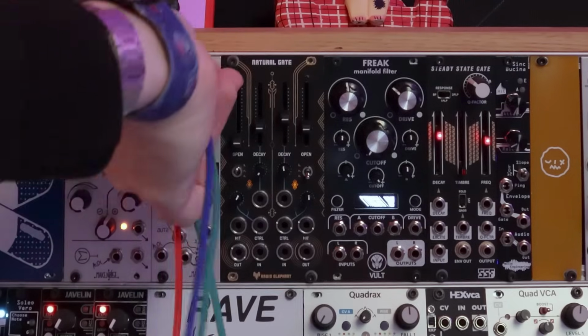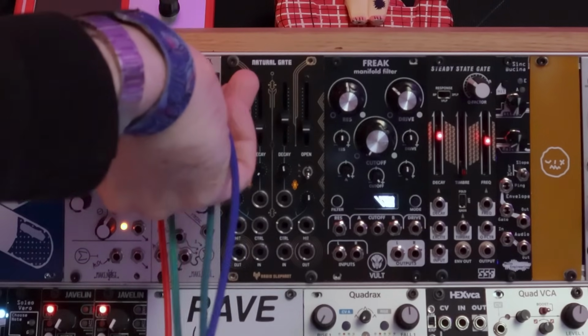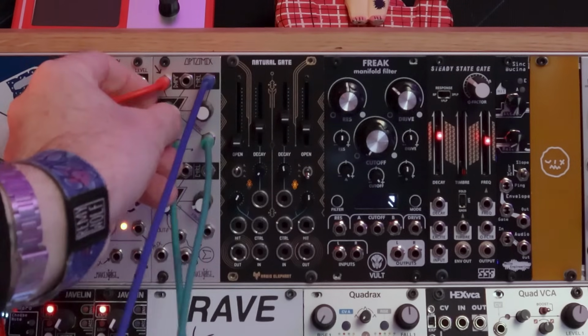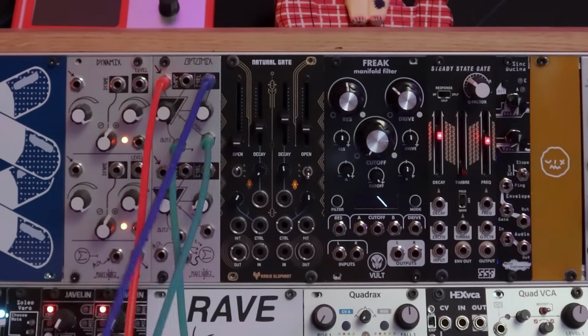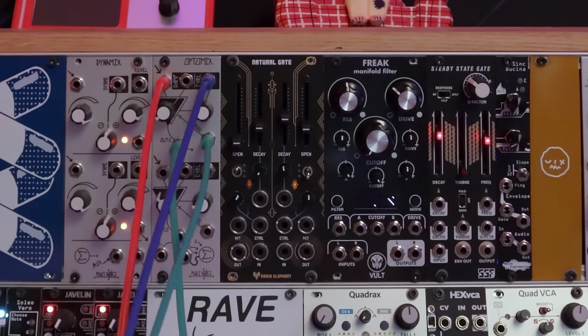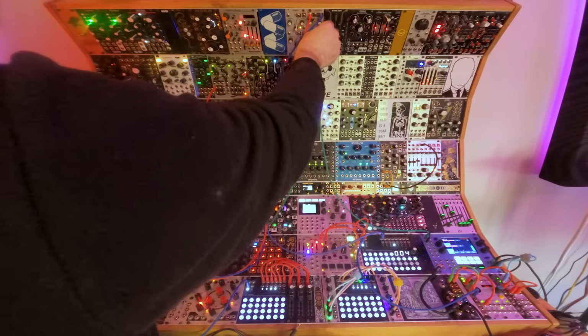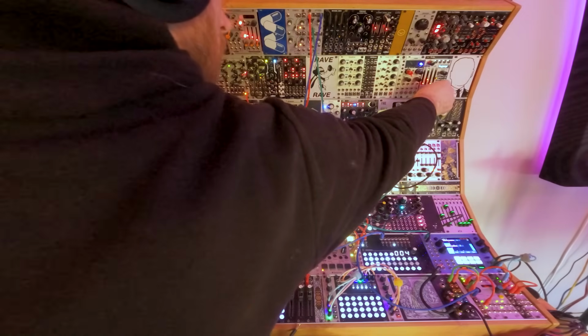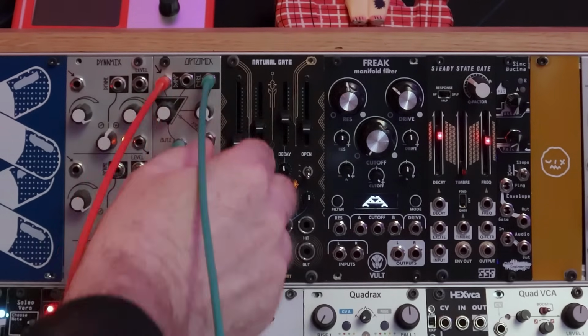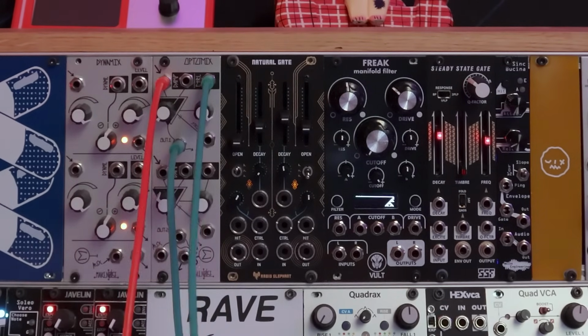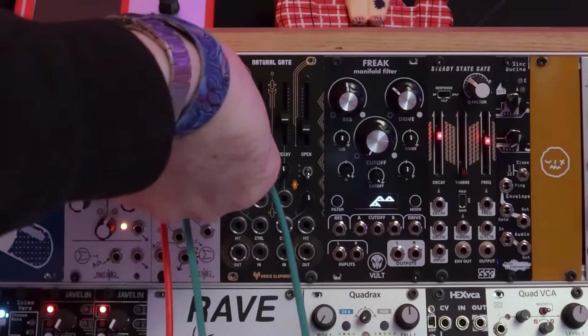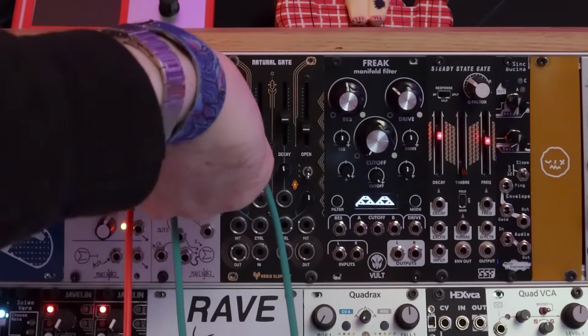Let's go ahead and modulate control. And what happens if we put an envelope into control? Well, we're going to grab that Quadragy signal again. Not a ton of difference there.